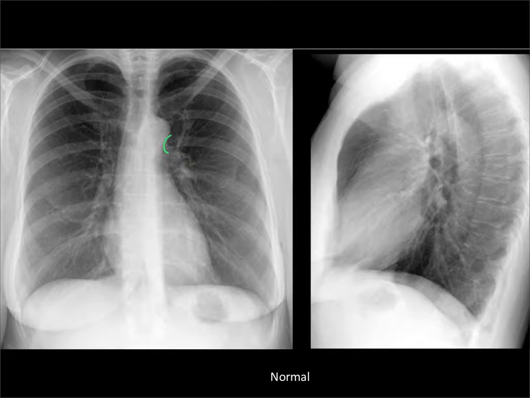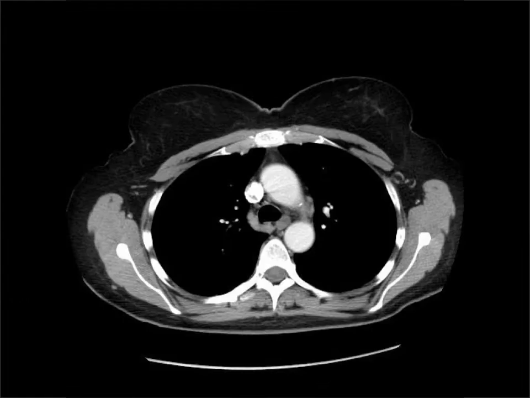On the lateral chest X-ray, here's our aortic arch, here's our left pulmonary artery, which we'll see about in a minute, and in between the two is going to be the AP window. So what lives in the AP window? Well, not a lot is the answer. Fat and little grey oval things, which are lymph nodes.